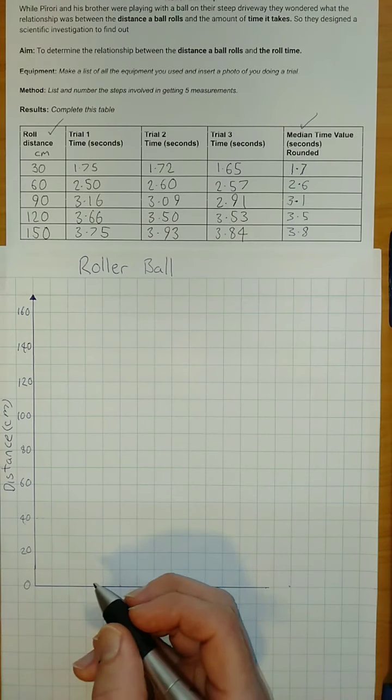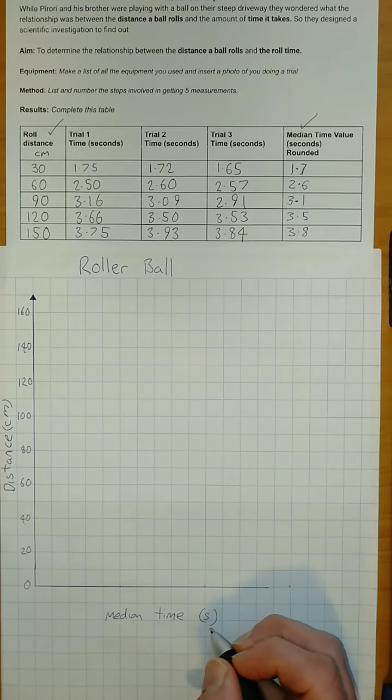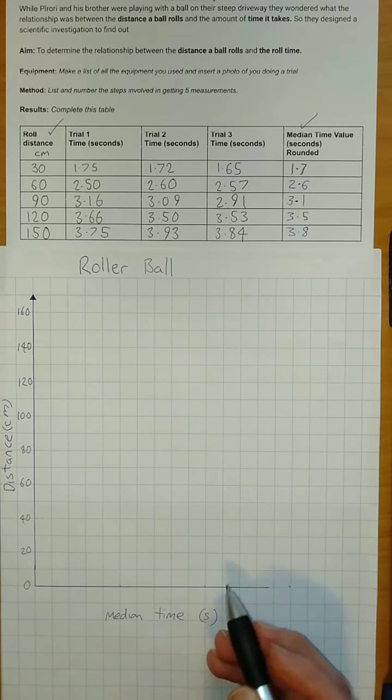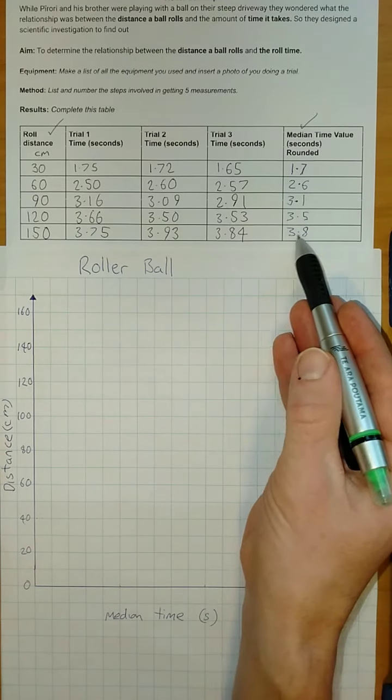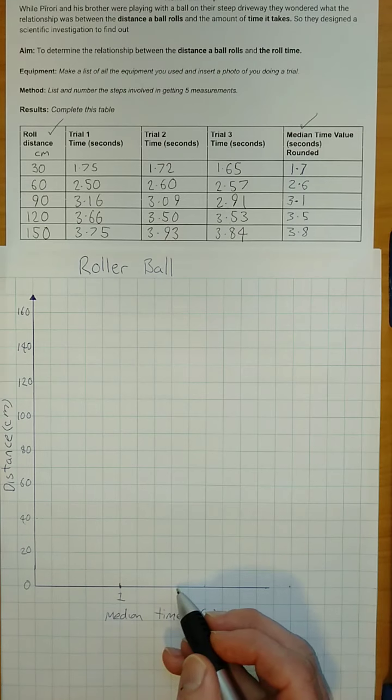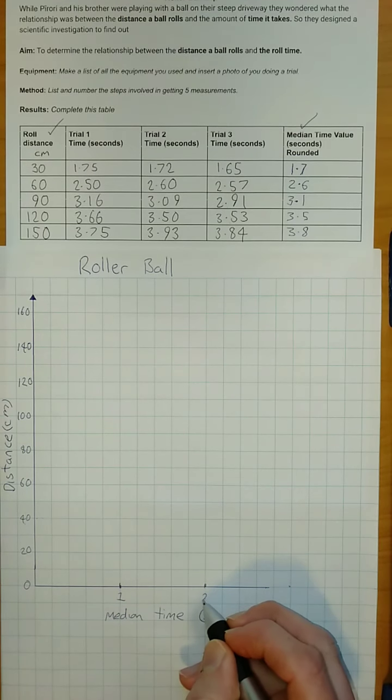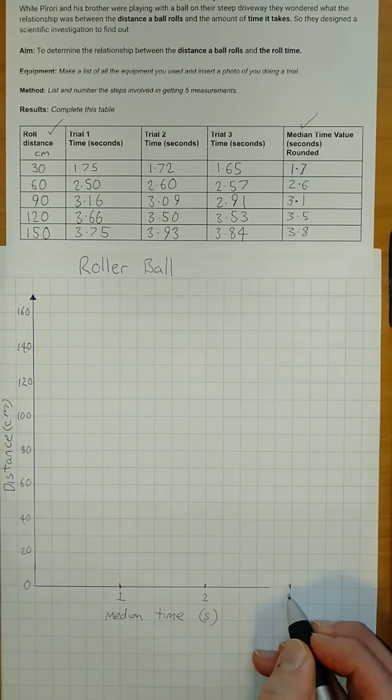All right, now we've got to set up our horizontal axes. This is going to show the medium time, and it's going to be in seconds. And this is where we're going to use those rounded values. Can see that my largest one is 3.8, and that's close to 4. So I'm going to be setting mine out. It's just going to fit on my page. This number here is going to be 1 second. And then we've got over here 2 seconds. Over here is 3 seconds. And on the edge of my page is going to be 4 seconds.